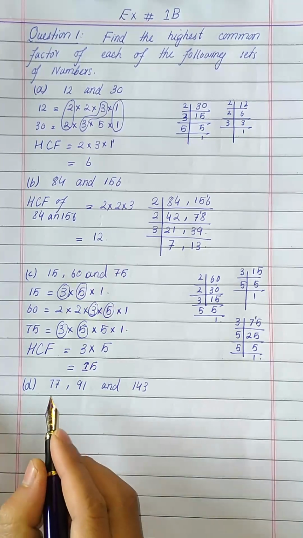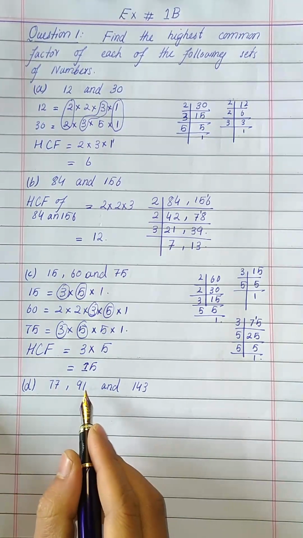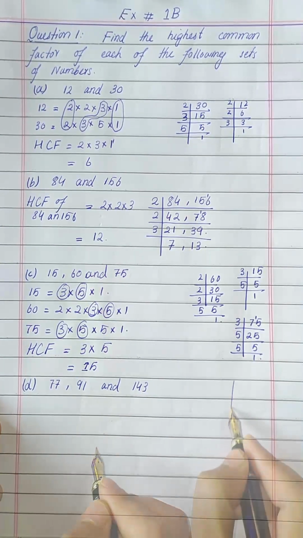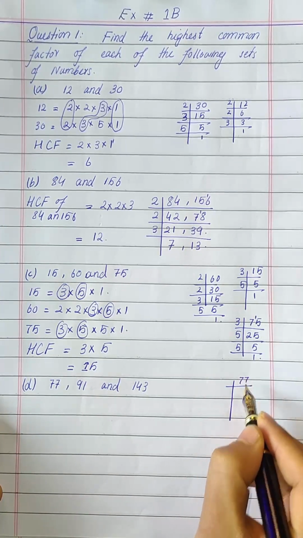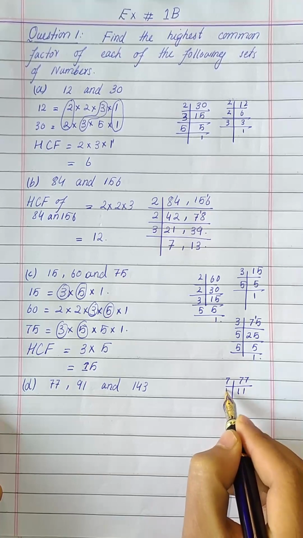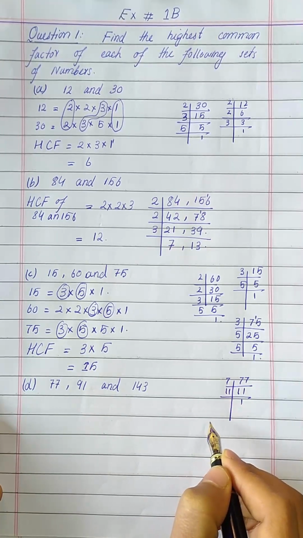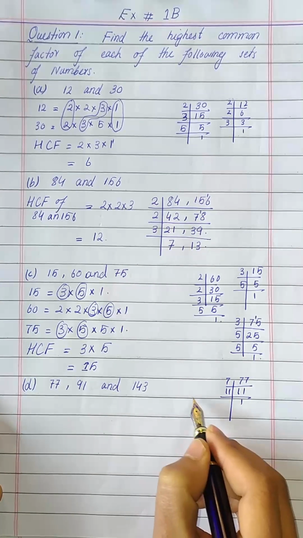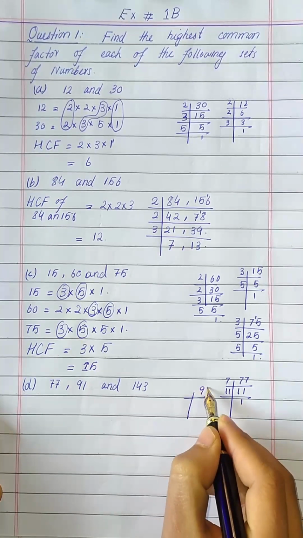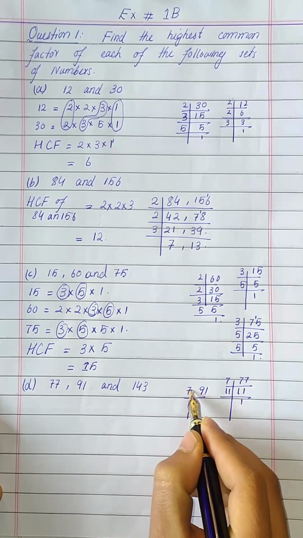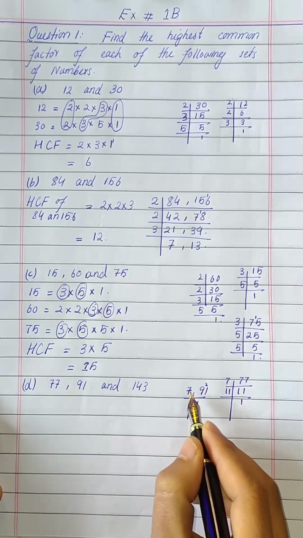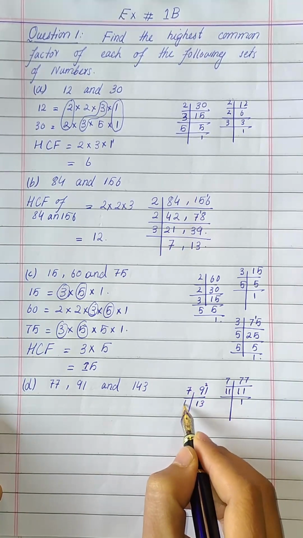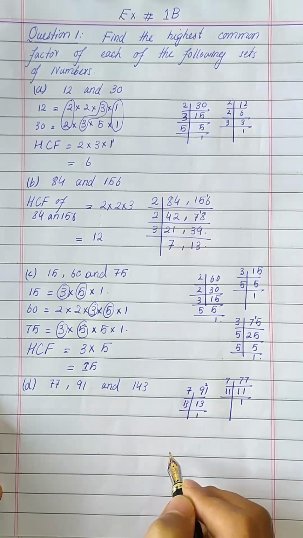And then in part D we have 77, 91 and 143. So first we have to factorize all three of these. 77, so 7 11s are 77 and 11 times 1 is 11. And then we have 91. 91 can be divided with the table of 7. 7 1s are 7, so 9 minus 7 is 2, 21. So 7 3s are 21, and then 13 times 1 is 13.